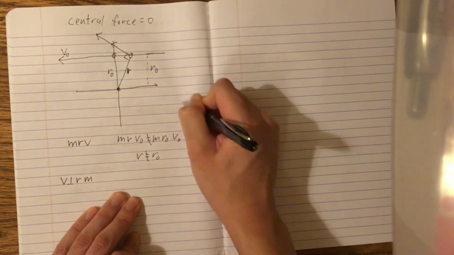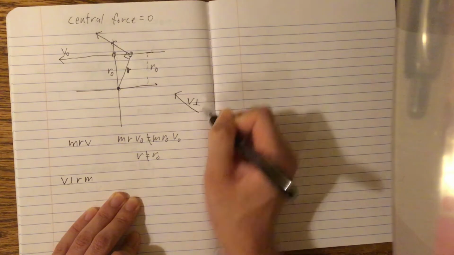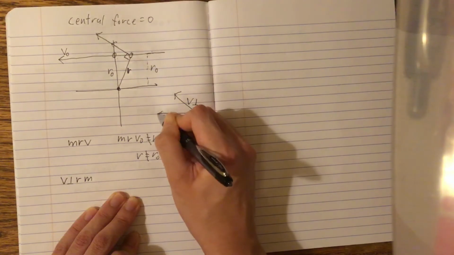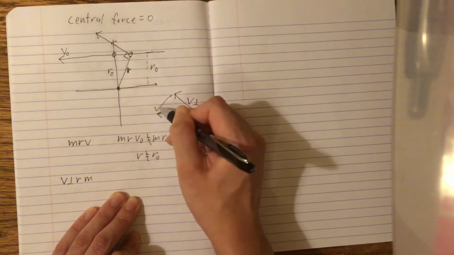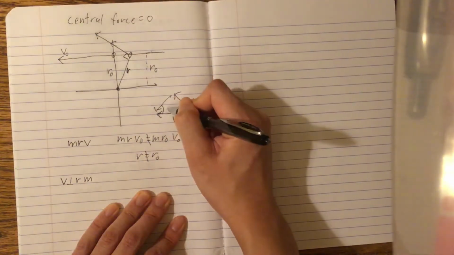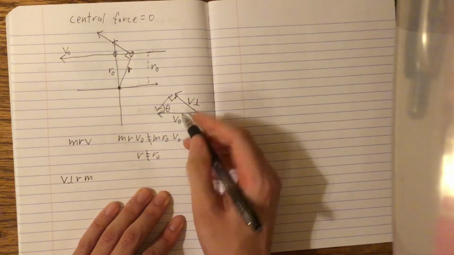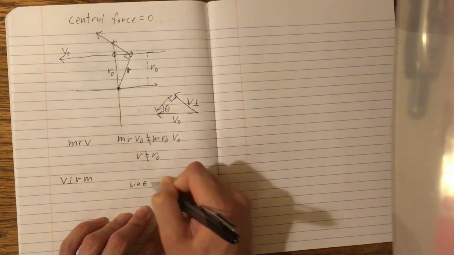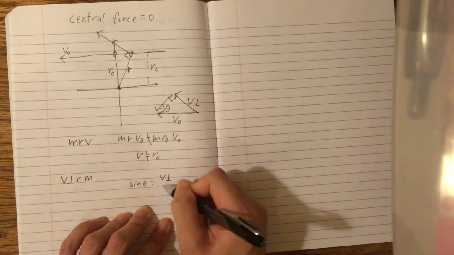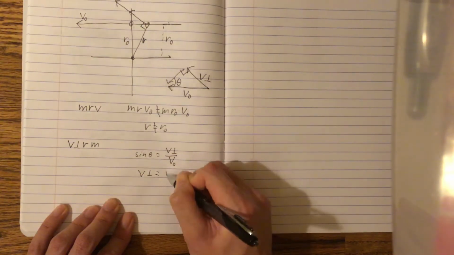So let's call this v perpendicular. This is the velocity component of v0 that we're looking for. v0 is the actual velocity, and this is the other component of v0 that we're not too worried about. Let's make this angle theta. Hence, if this is a right angle, sine theta would equal opposite over hypotenuse, v perpendicular over v0. And hence v perpendicular would equal v0 sine theta.